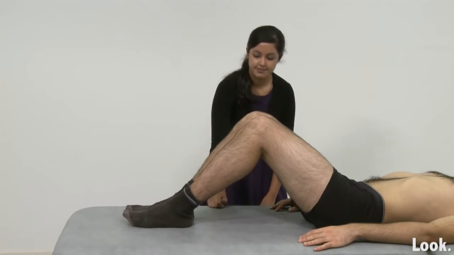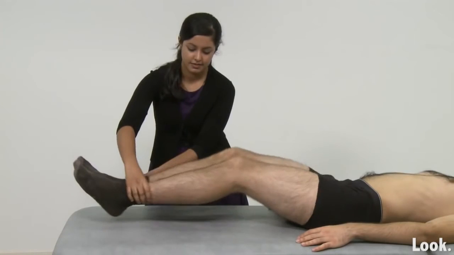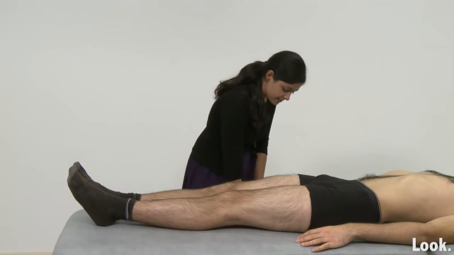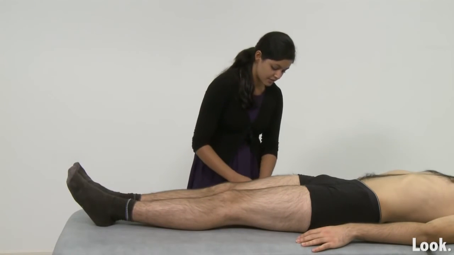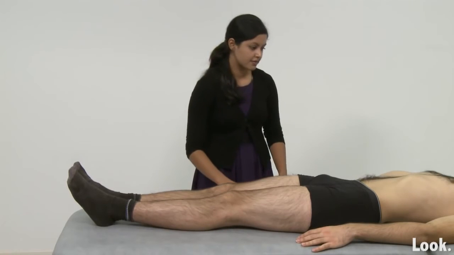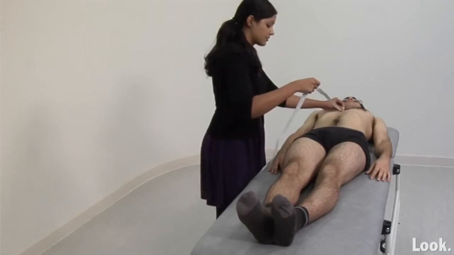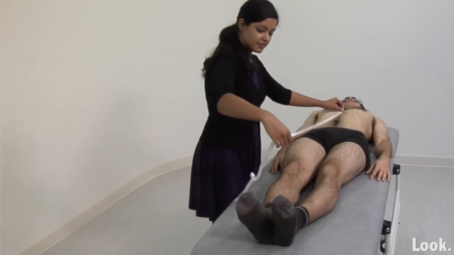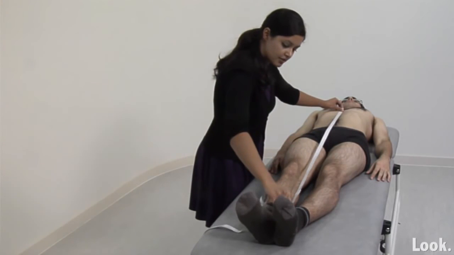An apparent leg length discrepancy is caused by joint deformity, for example a fixed flexion deformity. This is determined by measuring from the xiphisternum to the medial malleolus of each leg.